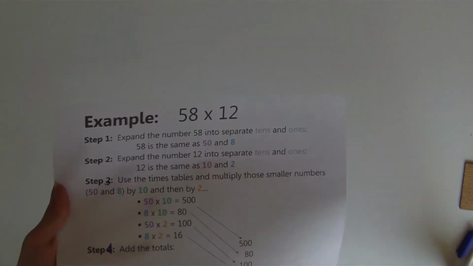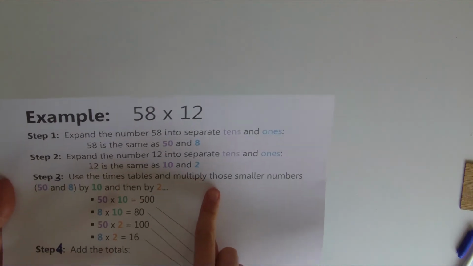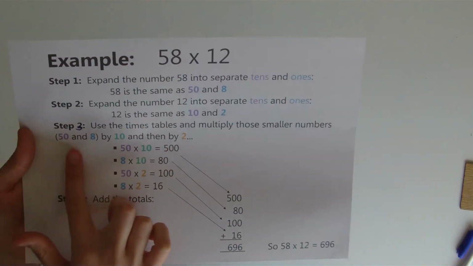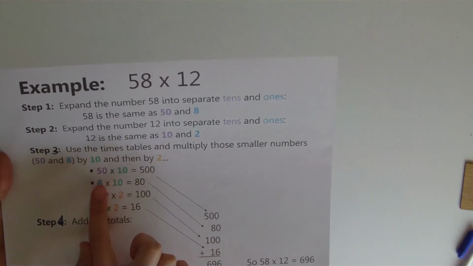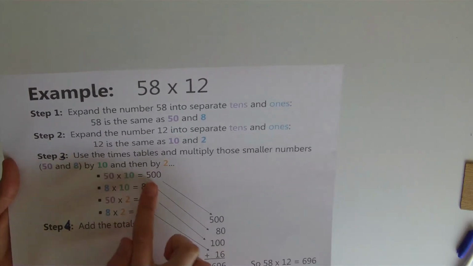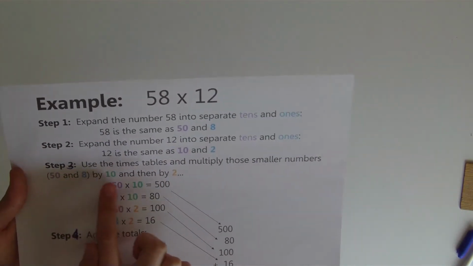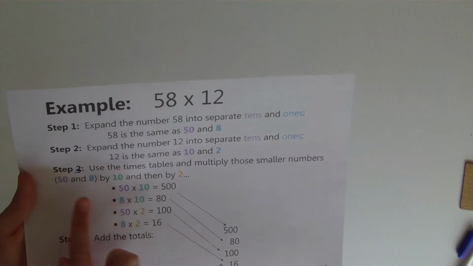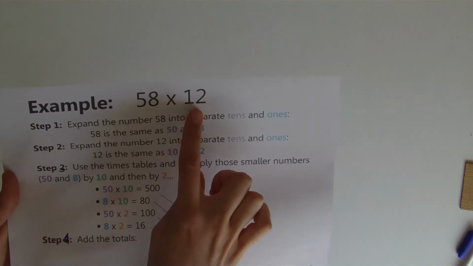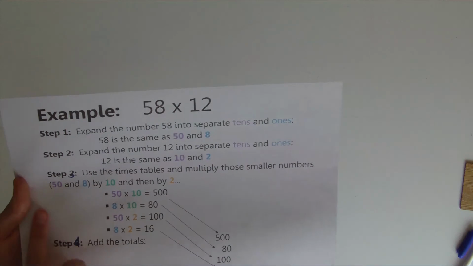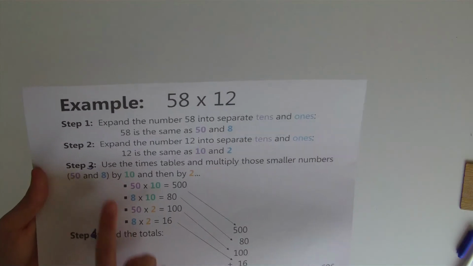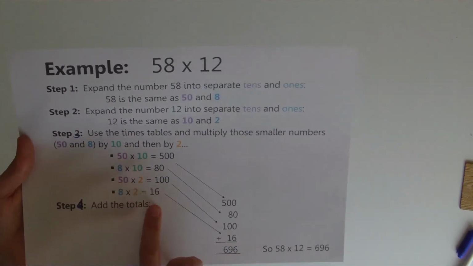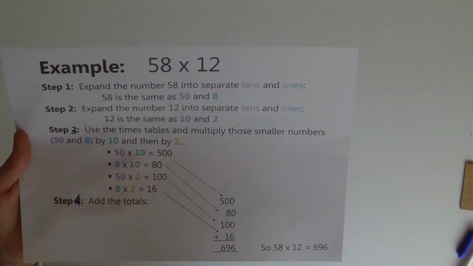Step 3, use the times tables and multiply those smaller numbers, so 50 and 8, by 10, and then multiply 50 and 8 by 2. So 50 times 10 is 500, and then 8 times 10 is 80. So we've done multiplying by 10, which is 10 off the 12, and now we've got 2 left in the 12. 50 times 2 is 100, and then 8 times 2 is 16. So this is just breaking it up into smaller parts.